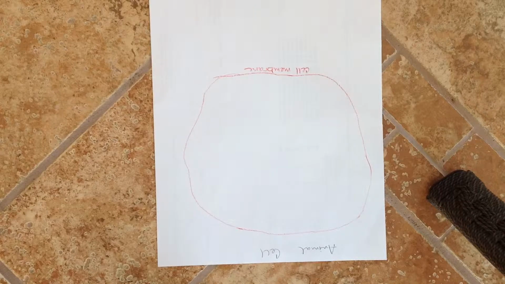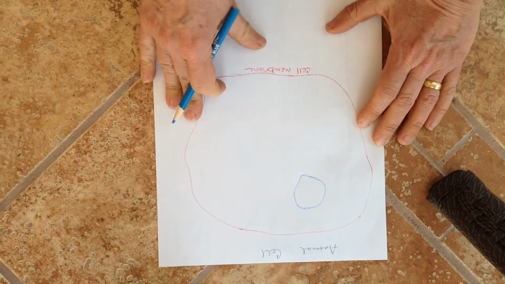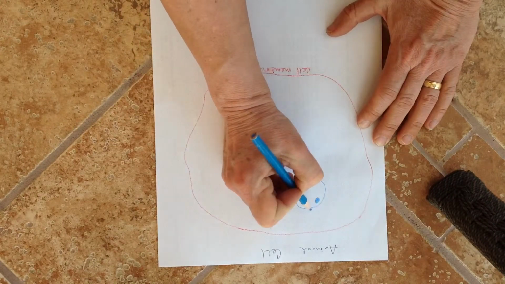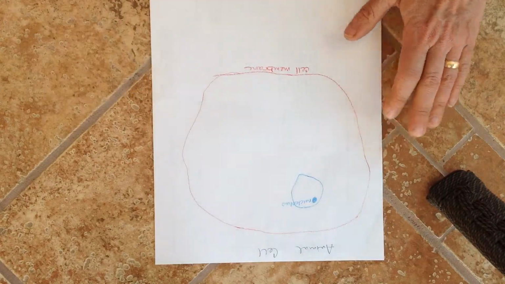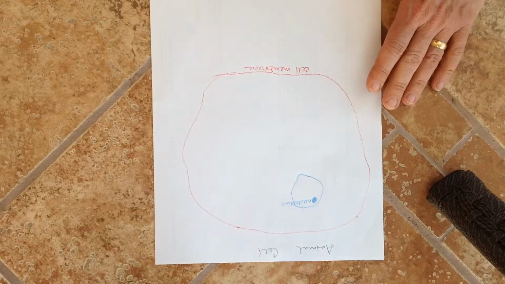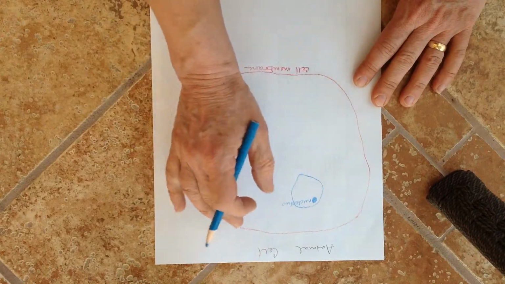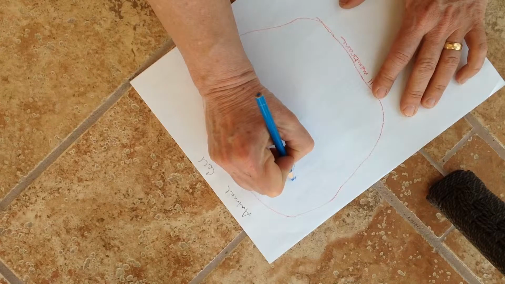So let's go ahead and put the nucleus in. And remember, the nucleus has got a nucleolus. Function of the nucleolus, this is where ribosomes are made, remember? And then let's call this the nuclear membrane.